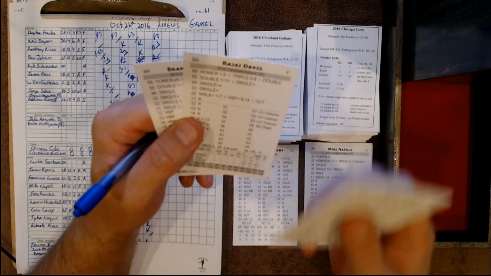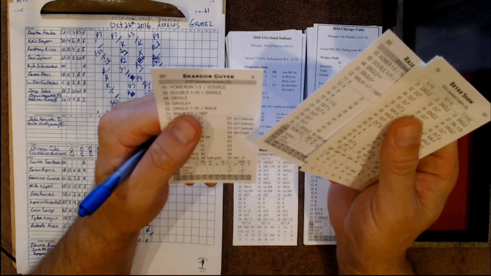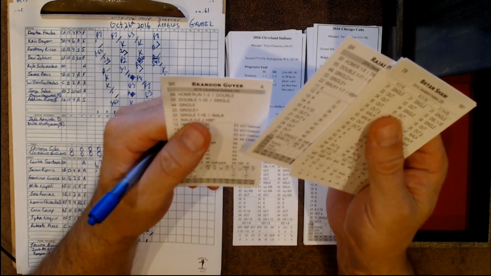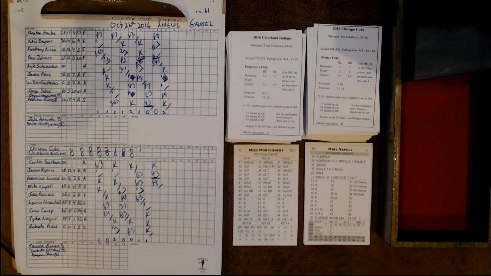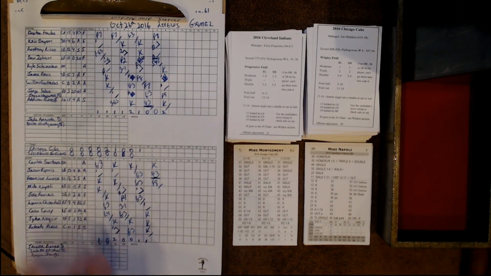Napoli is first base, so we'd have to pull somebody off the bench. So it looks like Napoli's going to stay in. Napoli will stay in. All right, so Napoli in. We're in the bottom of the ninth, 4-0 Cubs.